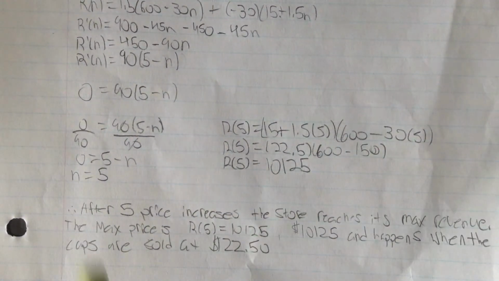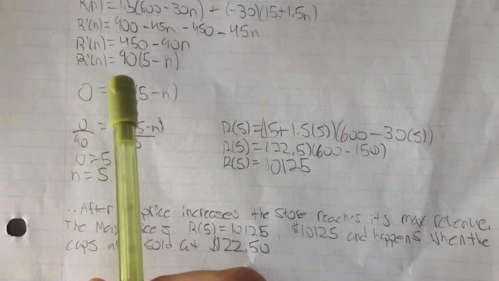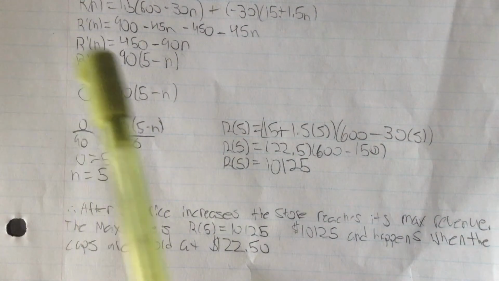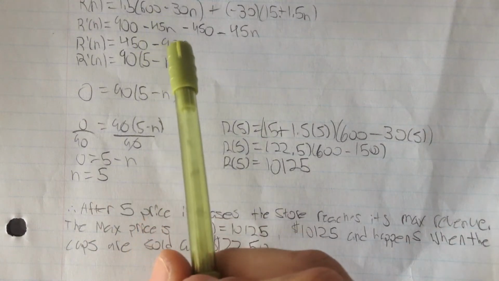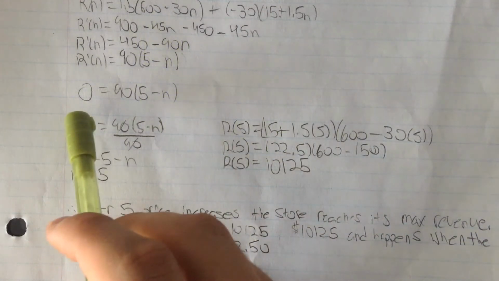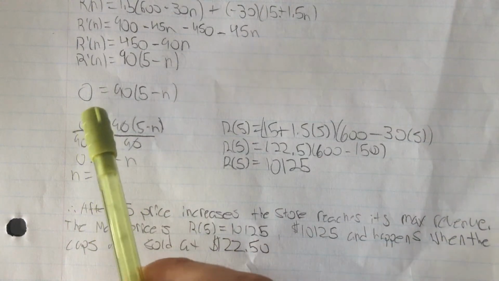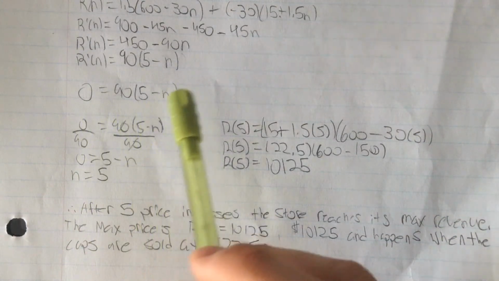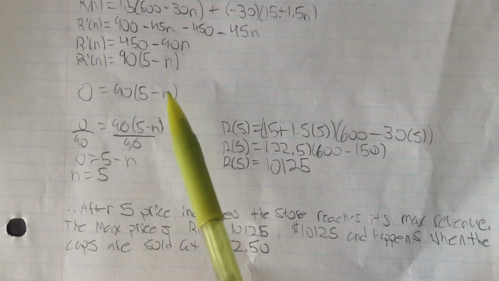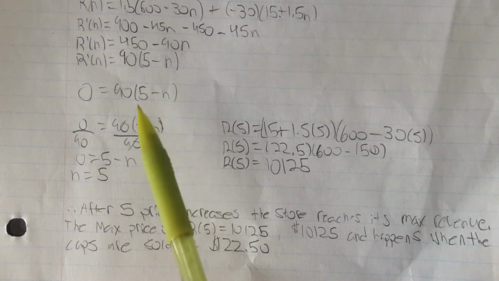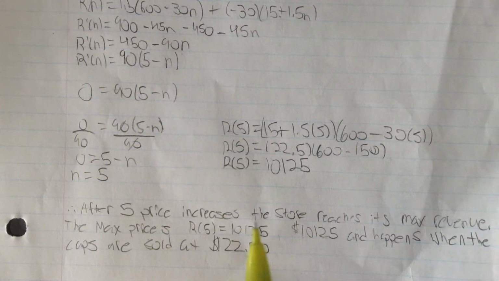Now that we have our derivative of R prime of n equals 90 times (5 minus n), we can solve and determine when R prime of n equals 0. To do this, we simply sub in 0 for R prime of n, and that gives us 0 equals 90 times (5 minus n). So we are trying to isolate for n. Once n is isolated, we know that that will be the x-coordinate, or in the terms of the question, the number of price increases where the local maximum occurs. This local maximum represents the maximum amount of revenue that this company can make.